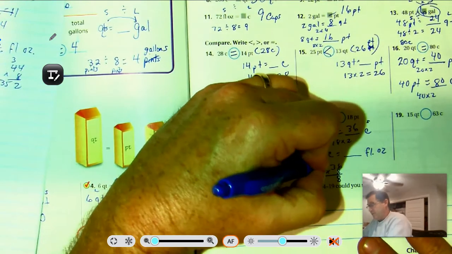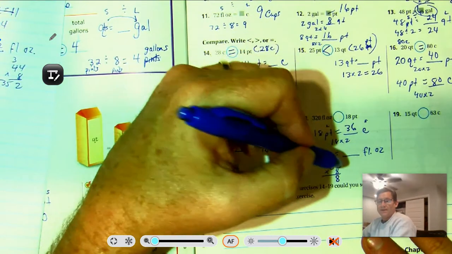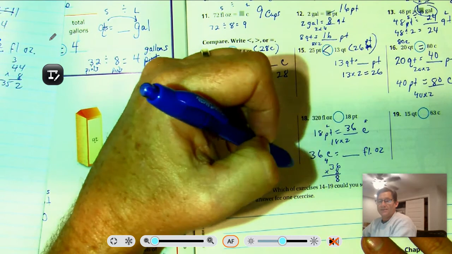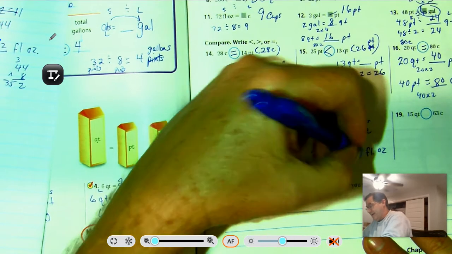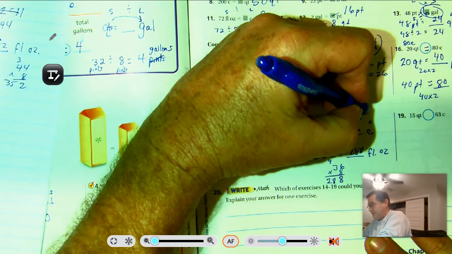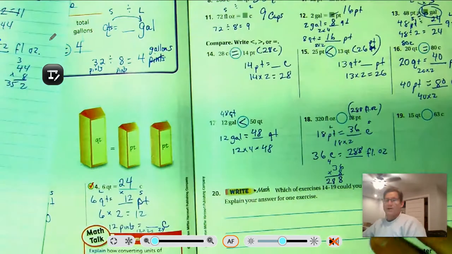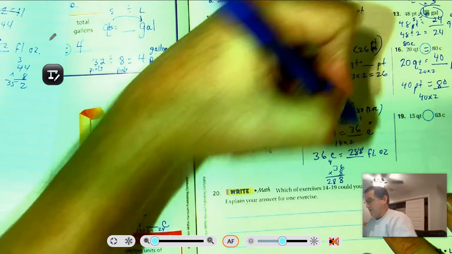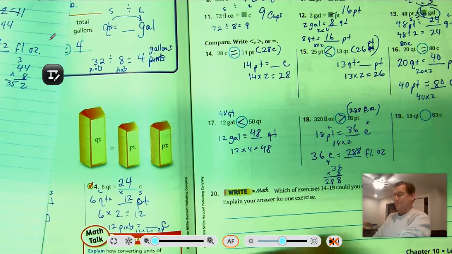Regroup that as 4 tens and 8 ones. 8 times 3 is 24 tens, plus 4 more tens is 288 fluid ounces. All right, so 320 fluid ounces is greater than 18 pints.